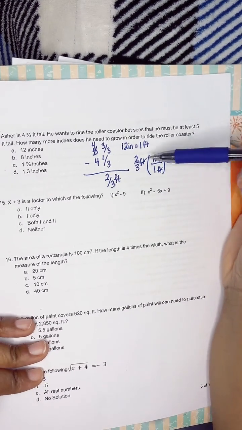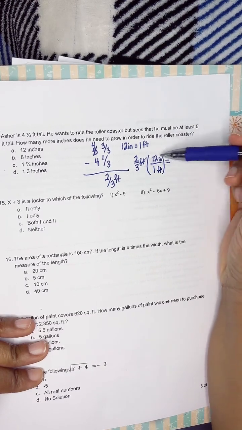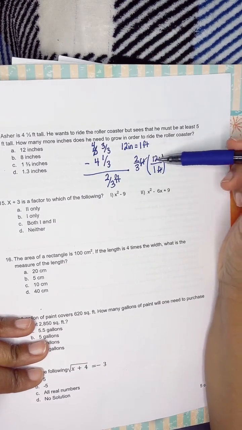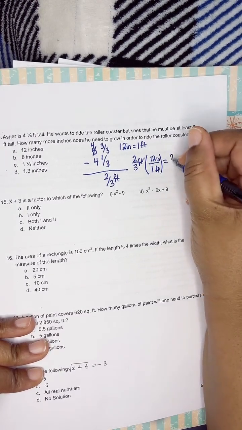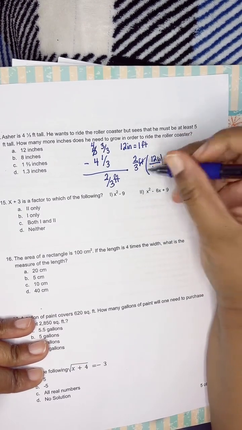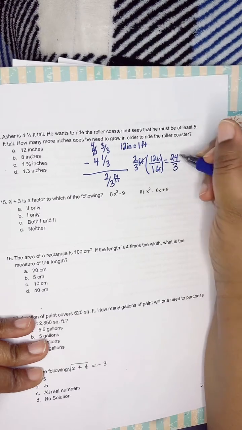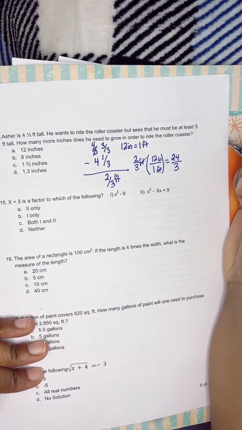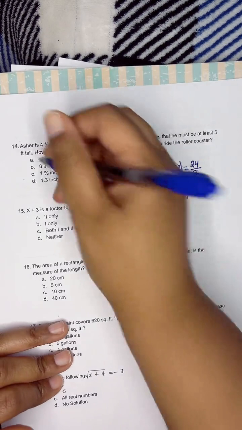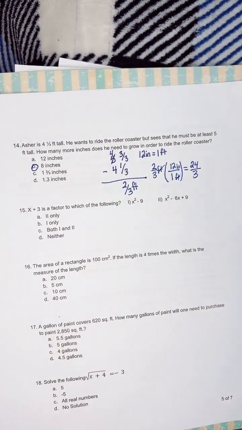I'm just going to multiply this time, even though I like to cross simplify, but some people might get confused. So I'm just going to go 2 times 12 is 24. 3 times 1 is 3. Well, 24 divided by 3. Y'all see it? 8 inches.